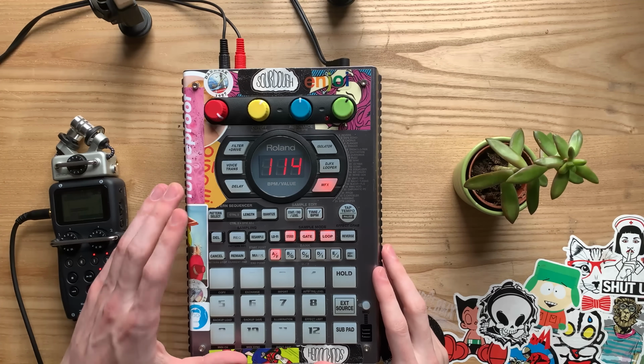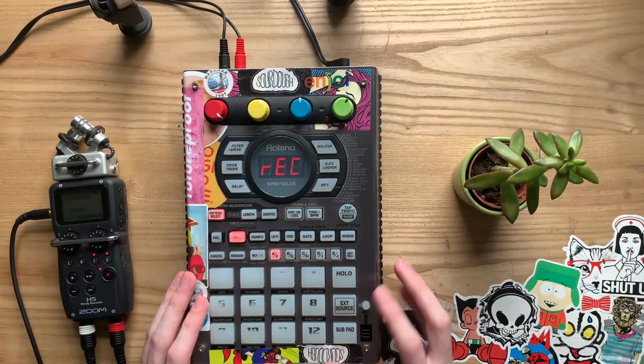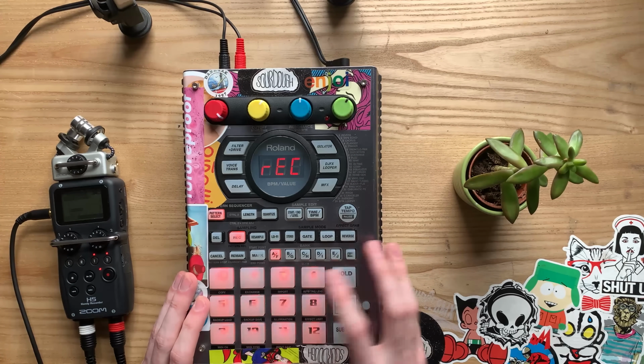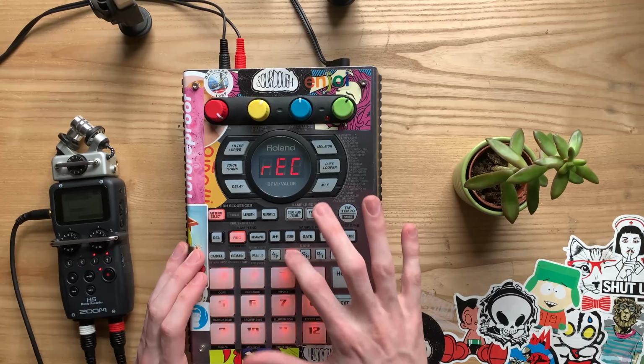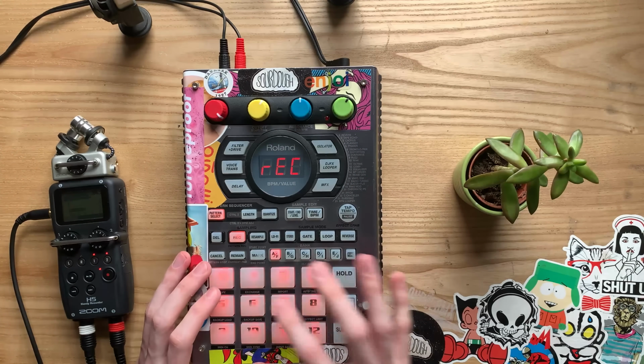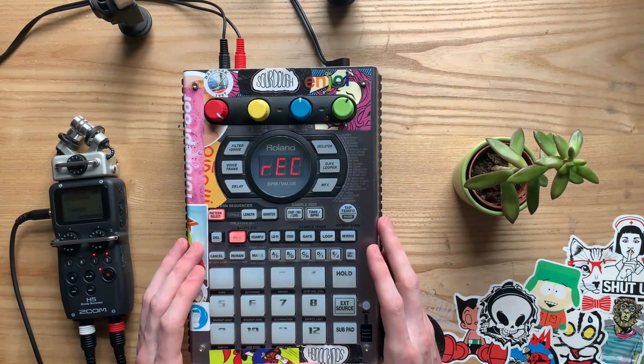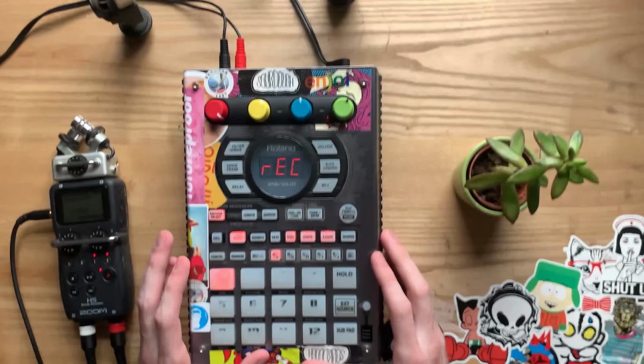What I'm going to do is hit pattern select, and then I'm going to hit record, and it's going to show me that all the pads are available in the A bank. This is how many patterns you can have. You can have 12 in each bank. So there's an insane amount of space to put patterns down. So I'm just going to stick to A to make it simple.